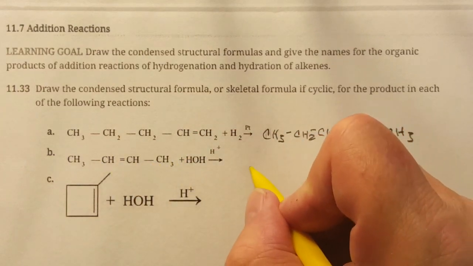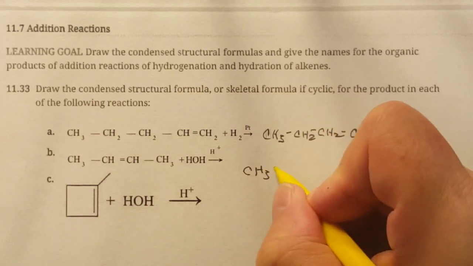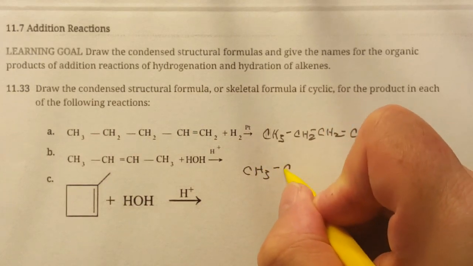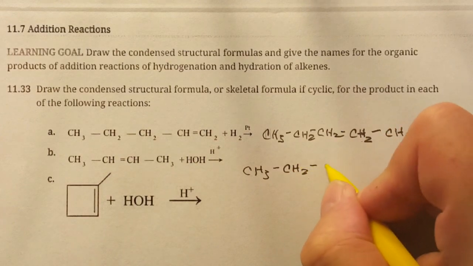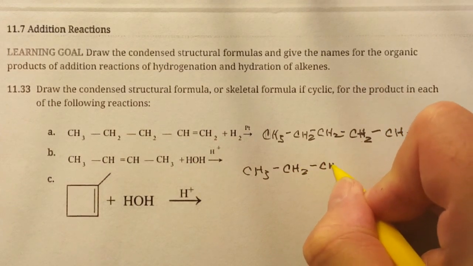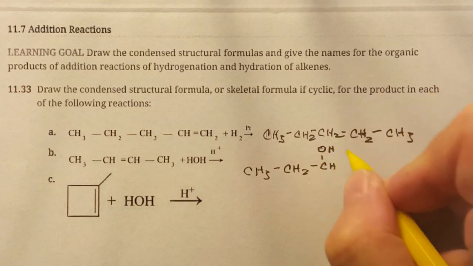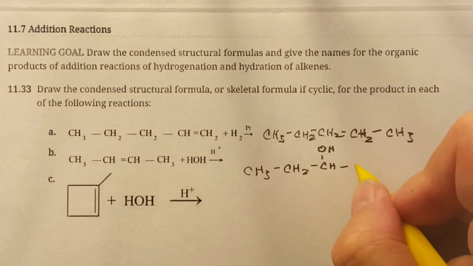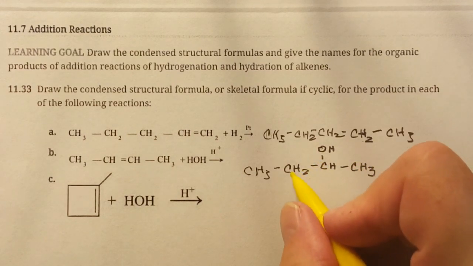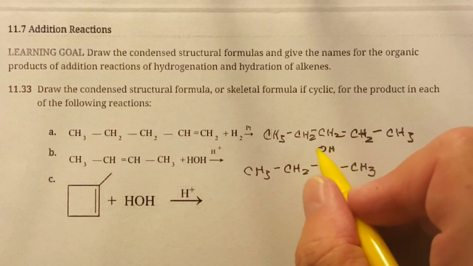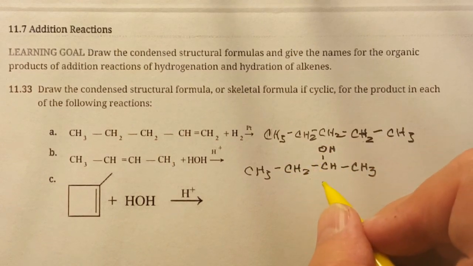So this is going to be CH3, CH2, CH, this gets an OH, and CH3. So one of the hydrogens goes to this carbon and the OH goes to this carbon, and we break up the double bond.